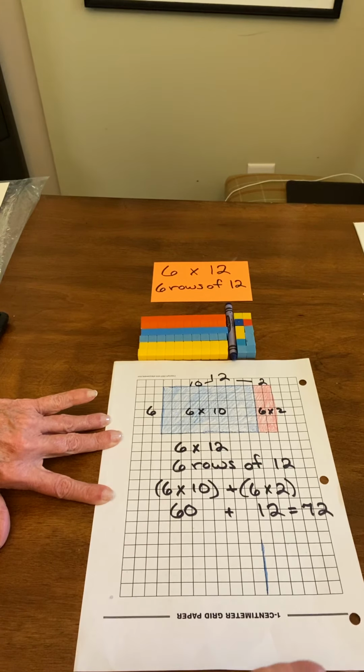Okay, let's move this aside. Now, what if we have something a lot bigger, like 12 times 35, okay? 12 times 35, that's a good size amount of manipulative, so let's look at that. So I know I've got to have 12 going this way.